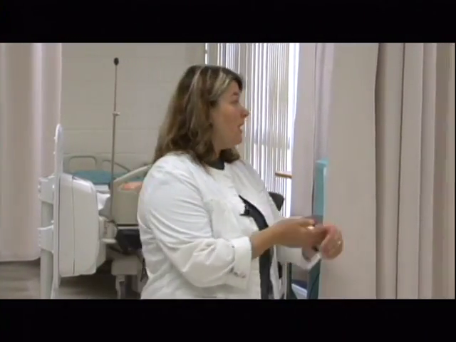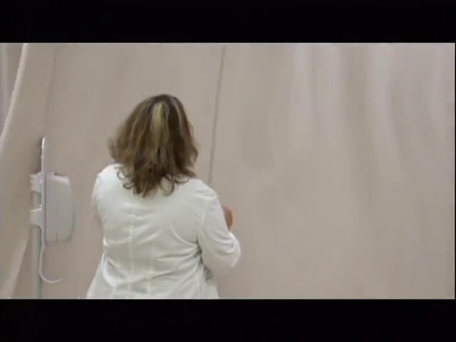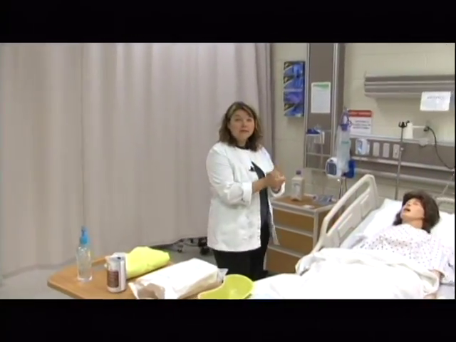I'm now going to start and enter the patient's room, so I'm going to foam in whenever I come in. I'm going to go ahead and pull the patient's curtain here to provide for privacy, and as I enter the room, I'm going to practice aided.